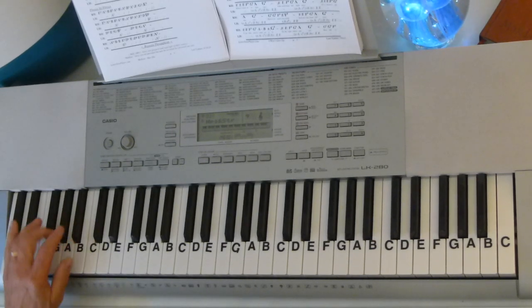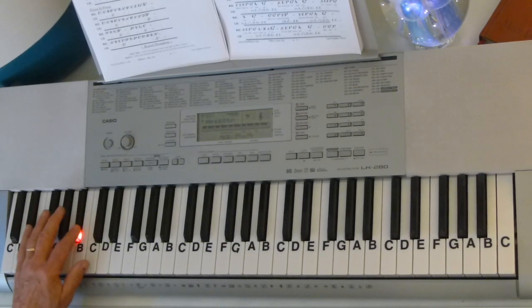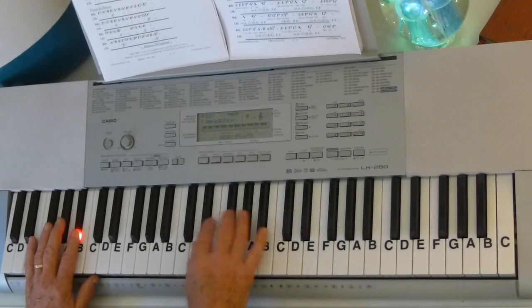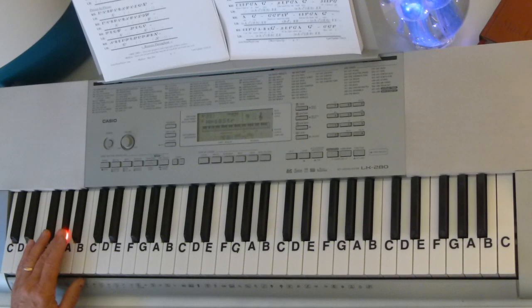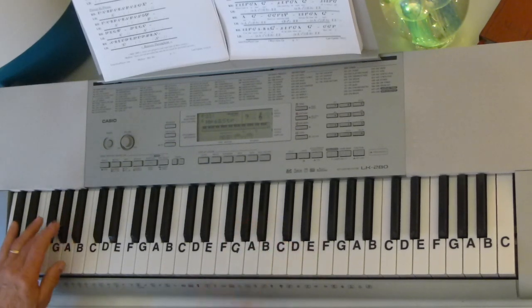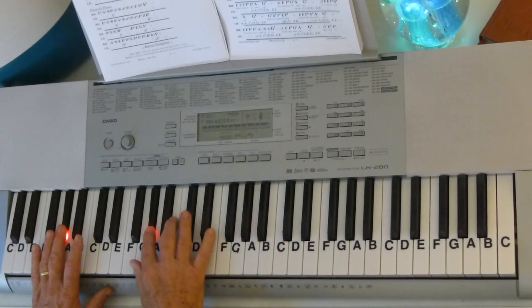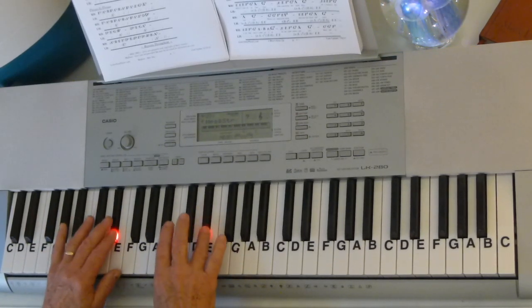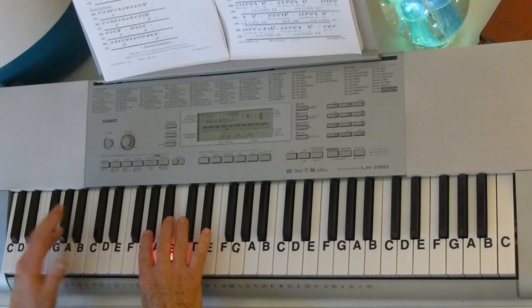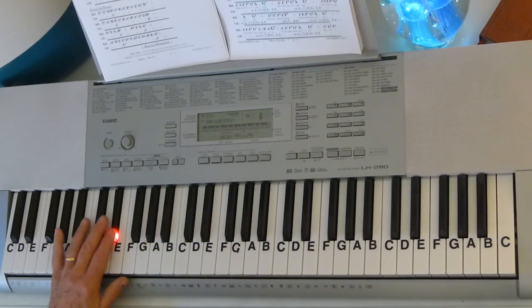Then he goes to a B flat right here. And on that diminished seventh, goes right back to the A flat. Then to an E flat right here. And back to the A flat. So the E flat, you'll hit it like this.